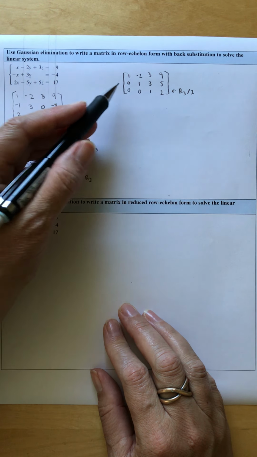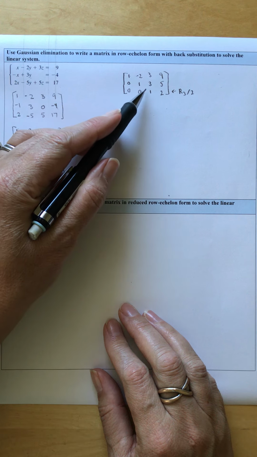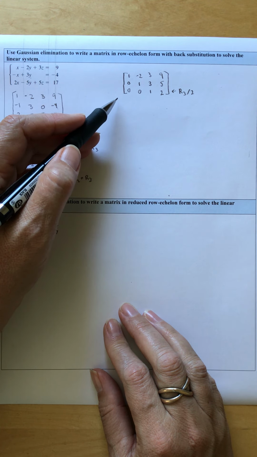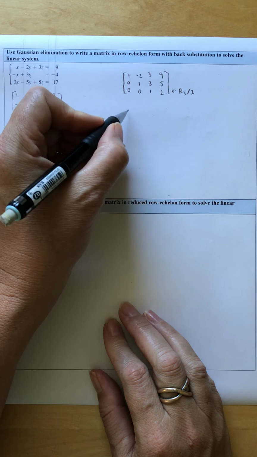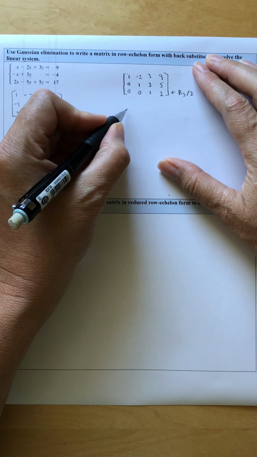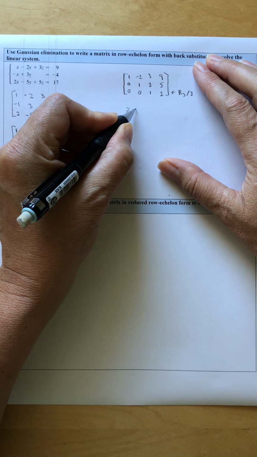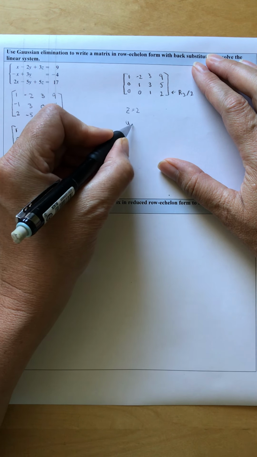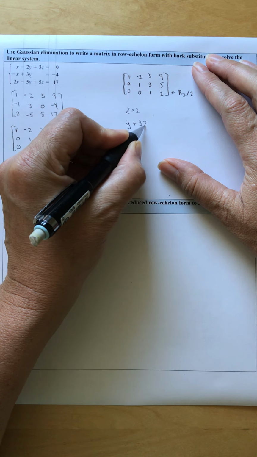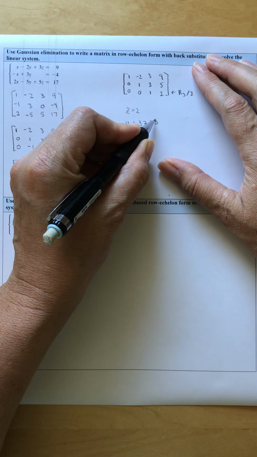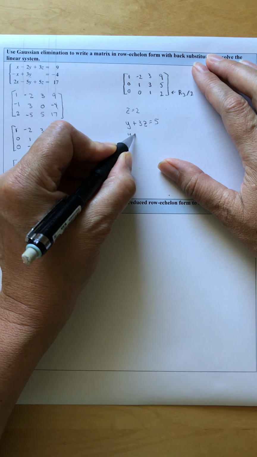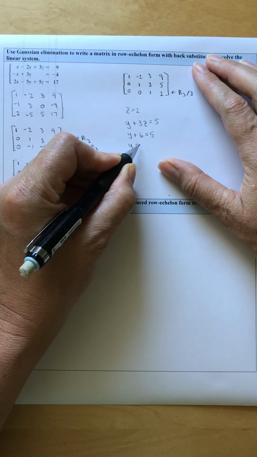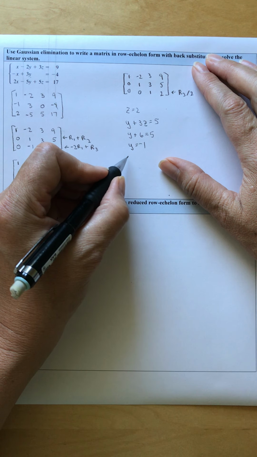So that is called row echelon form, where you have 1s along the diagonals and 0s under every entry below that. And that's good because now I know that z is equal to 2 and that y plus 3z is equal to 5. So then y plus 6 is equal to 5. So y is equal to negative 1.